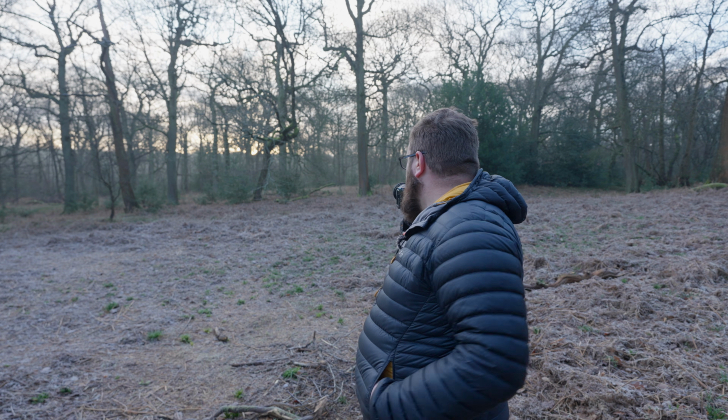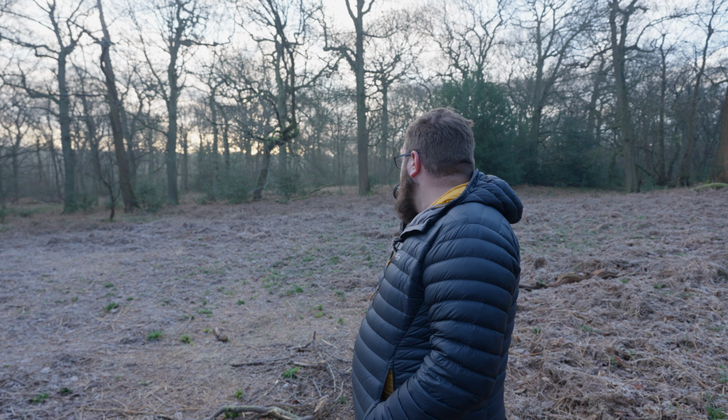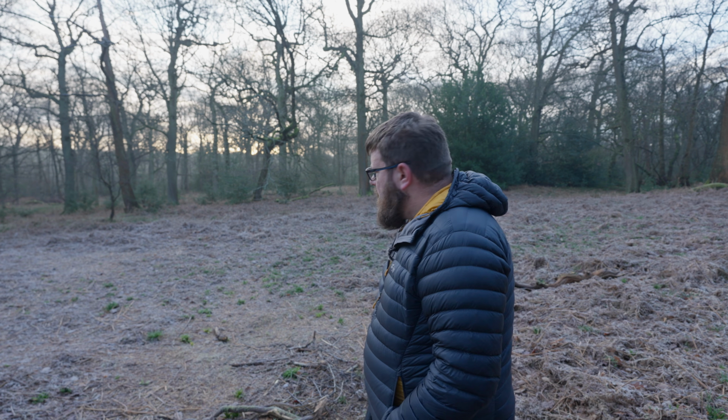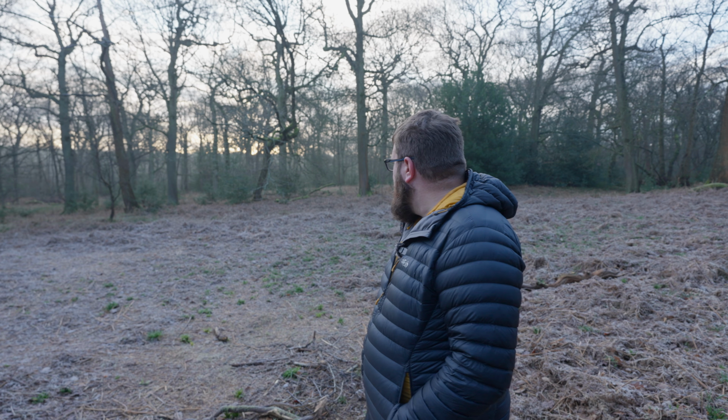The filter itself is a magnetic filter, and it just clips onto the front of my filter housing here. And yeah, it's really simple to use. It's predominantly, I think, aimed at videography, especially things like weddings and stuff, giving that nice soft ethereal look. But I don't think there's any reason why I can't use it in the woodlands.